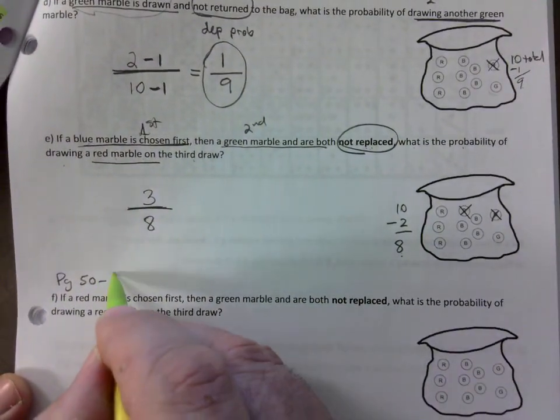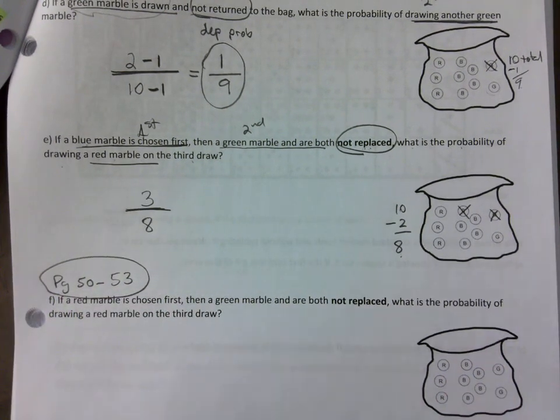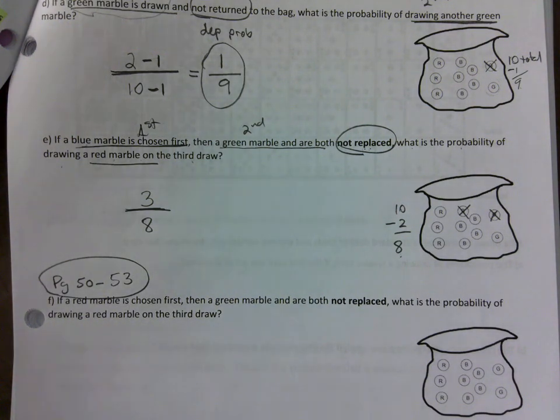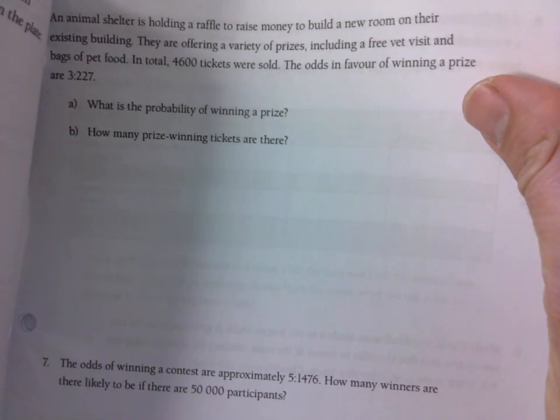Pages 50 to 53 deal with this topic, this concept. Try to, if possible, get right to 53. If you're done, I'm not going to stop you. Anything past 53 is kind of review material already. So, no, sorry, 54 is expected value.